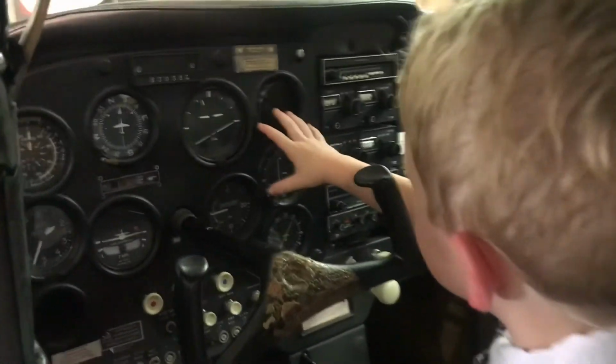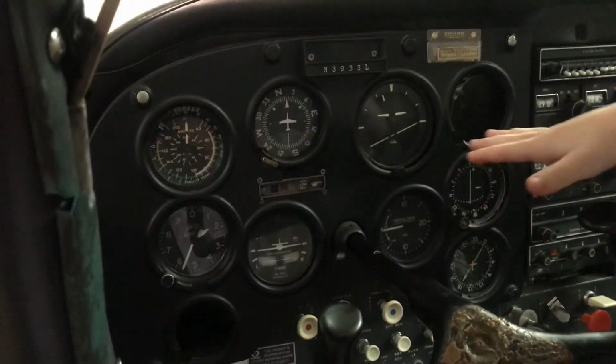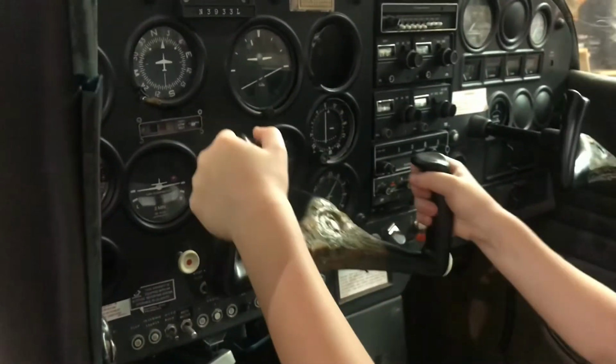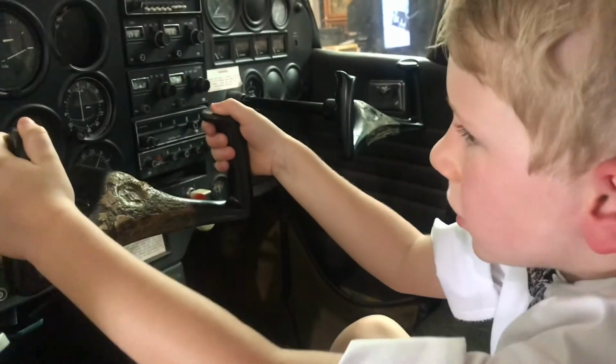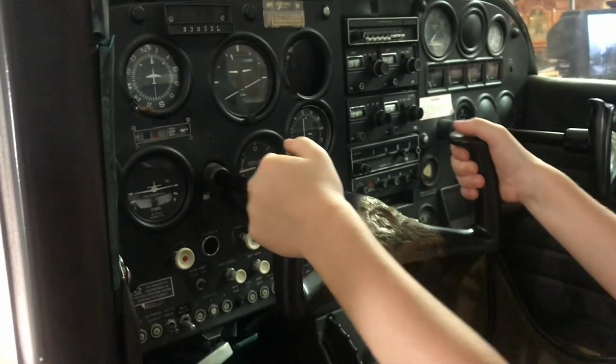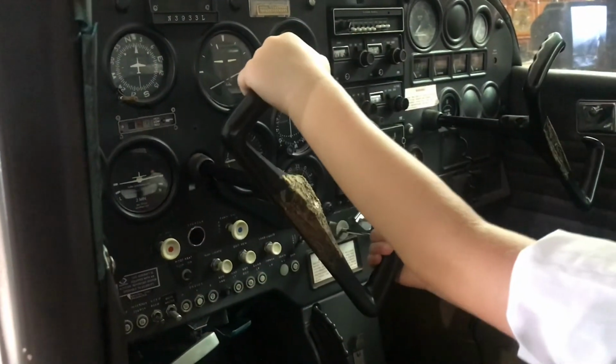These are the instruments that give the pilot information about the plane. This is your radio and navigation stack, and this is the flight control yoke. The flight control yoke controls the flight surfaces, up, down, left, and right.